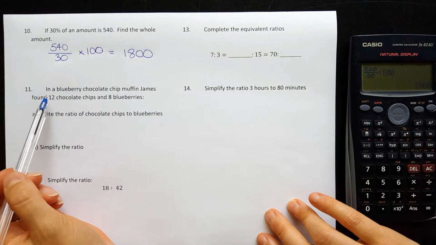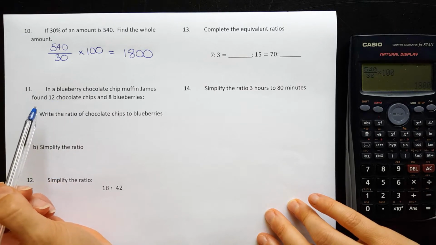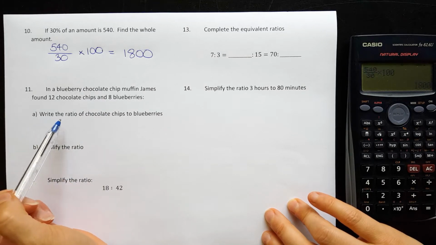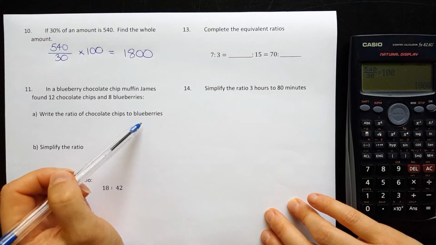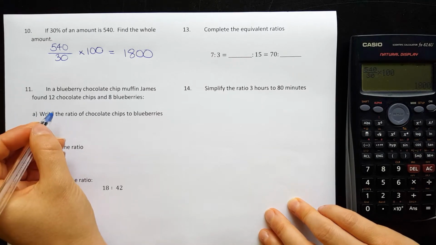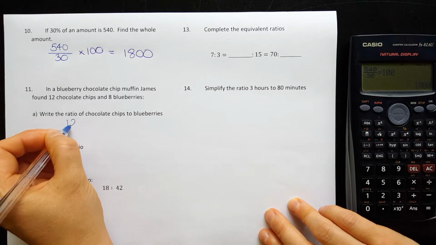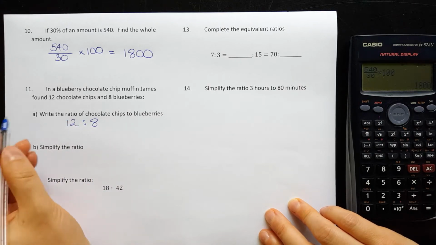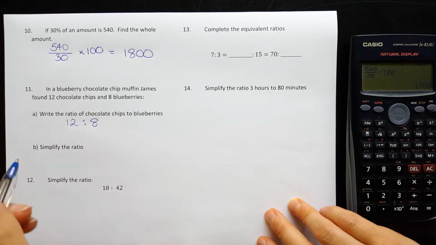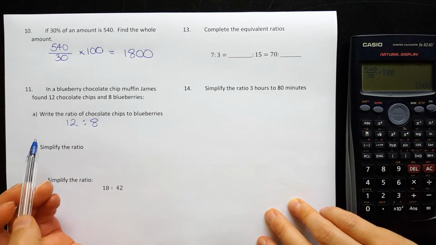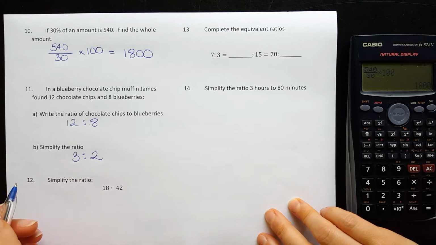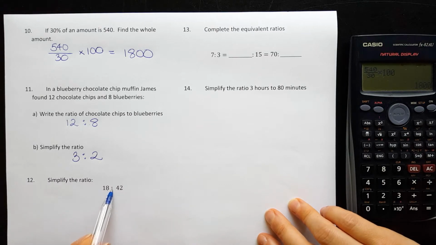Question 11. In a blueberry chocolate chip muffin, James found 12 chocolate chips and 8 blueberries. Write the ratio of chocolate chips to blueberries. Well, the chocolate chips, there was 12 and there was 8 blueberries. Okay, in part B, it says to simplify the ratio. Both of those numbers there can be divided by 4, which would give me 3 to 2 as a simplified ratio.